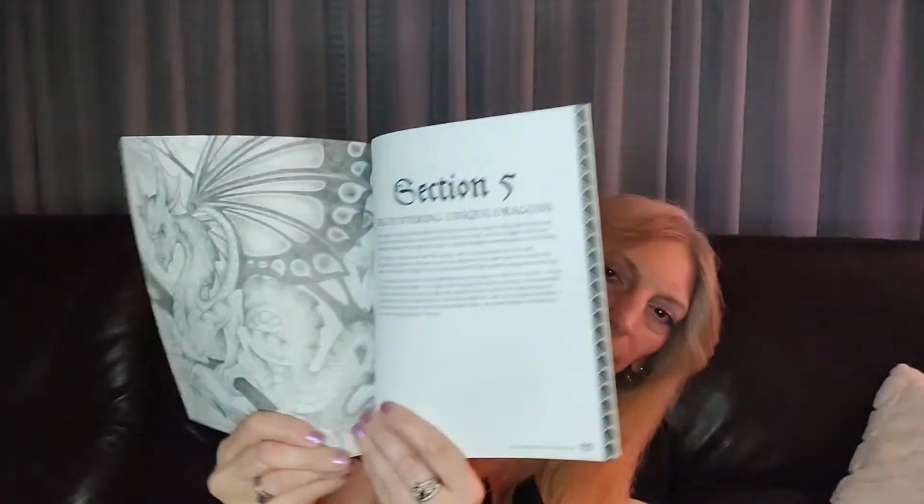But yeah, this dragon book shows you how to draw the dragon, so maybe I'll draw something out of here. But I do have my dragon picture that I showed you guys before too.